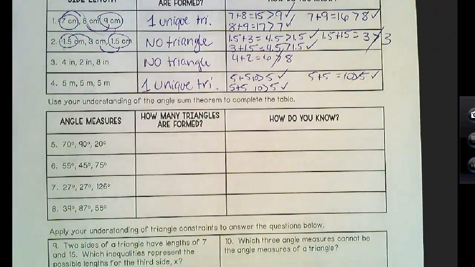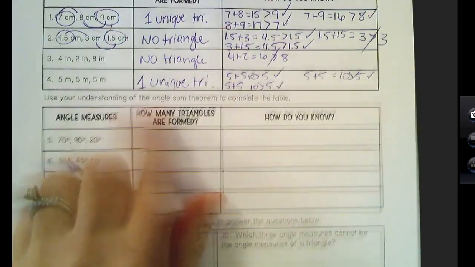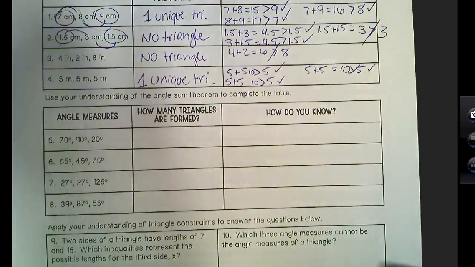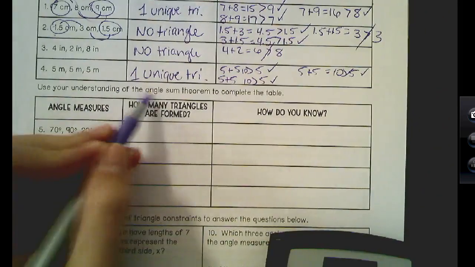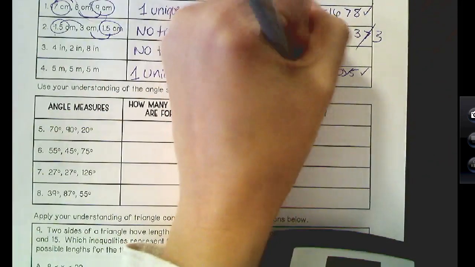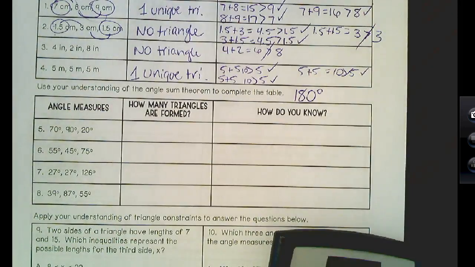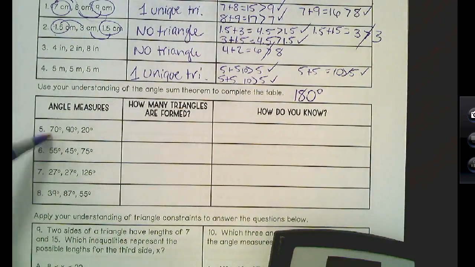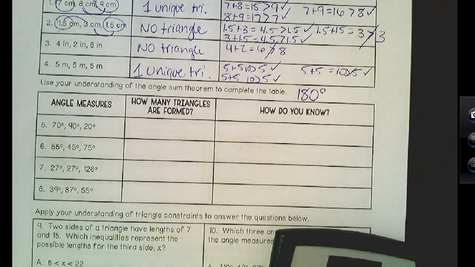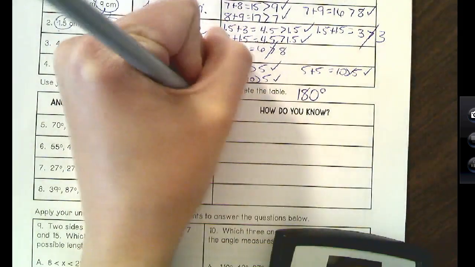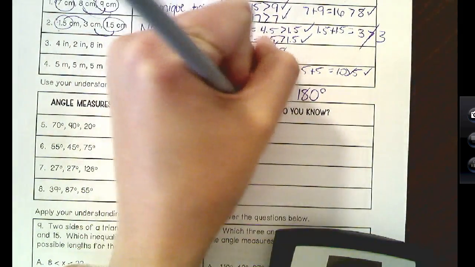And in this next section here, we have to use our understanding of the angle sum theorem. What the angle sum theorem tells us is that a triangle's 3 angles should equal 180 degrees. So you can see in each of these 4 examples, we are given 3 different angle measures. And we want to know, do they add up to 180 degrees? That's essentially the question.